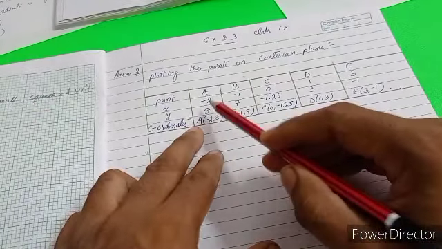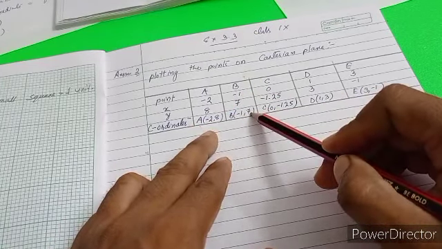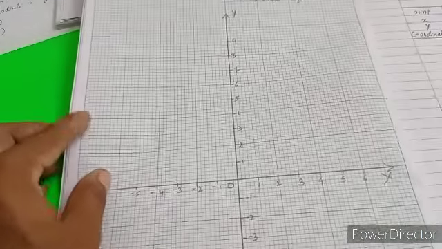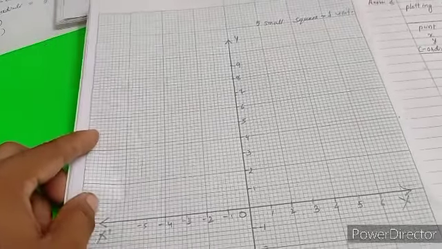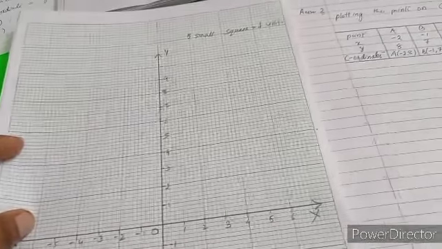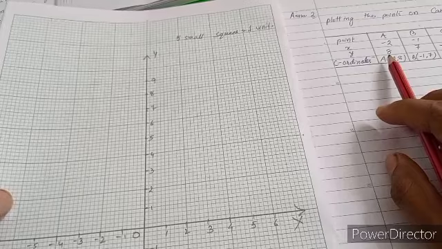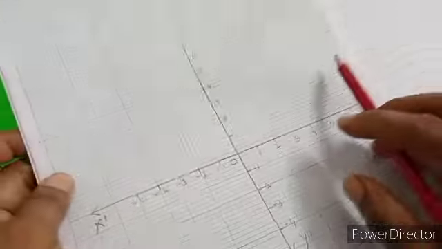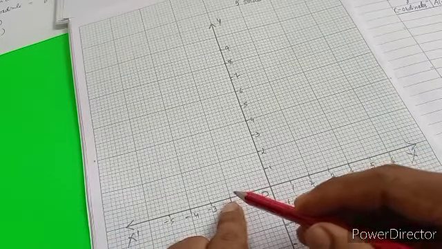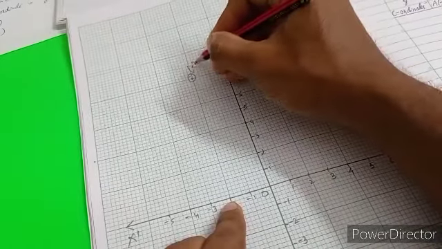A: x value is -2 and y value is 8. B: x value is -1 and 7. Like this we have written all those points. Now, the same thing, the x-axis and y-axis are drawn. I have taken 5 small squares equal to 1 unit. I need to plot these points. The first point will be -2, 8. The x value is -2, the y value is 8. -2 is this. 8, I will move to the top. This is 8. This is -2, 8.